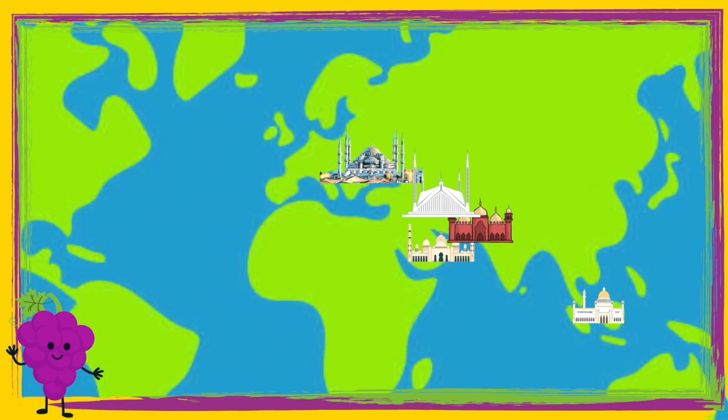Do you know which one is the Faisal Mosque? There it is. Let's color it.